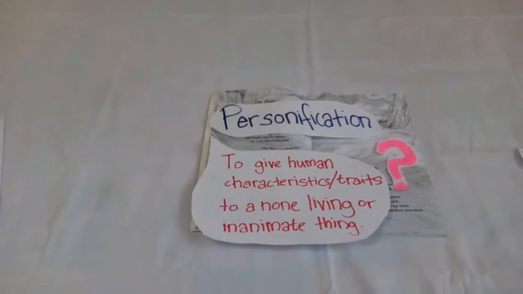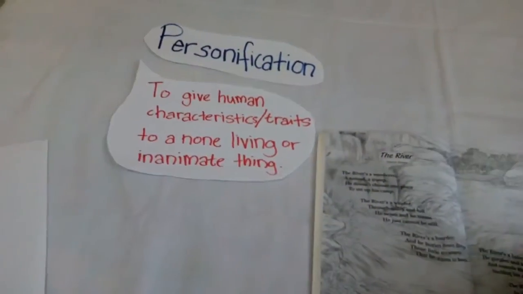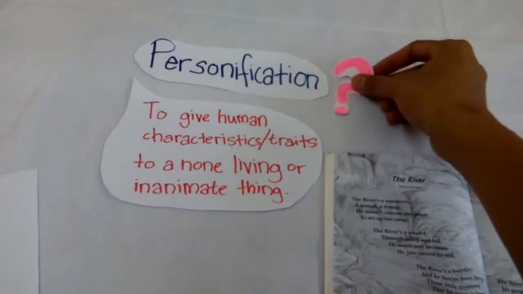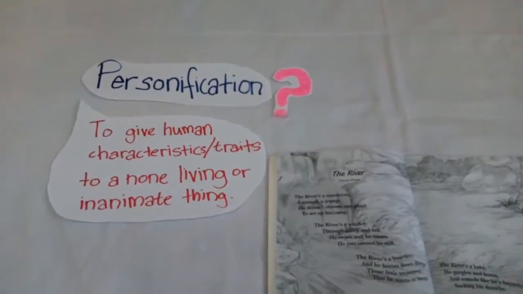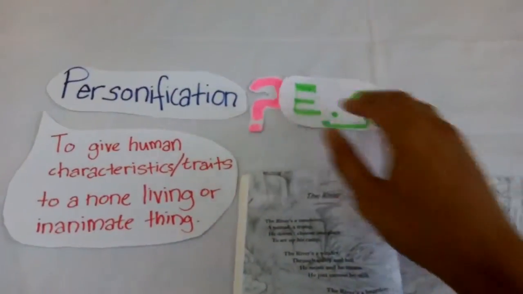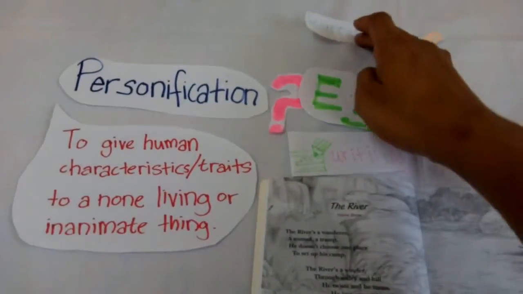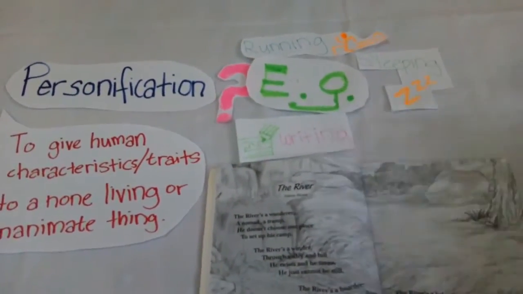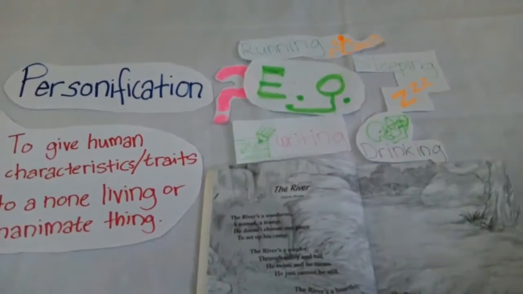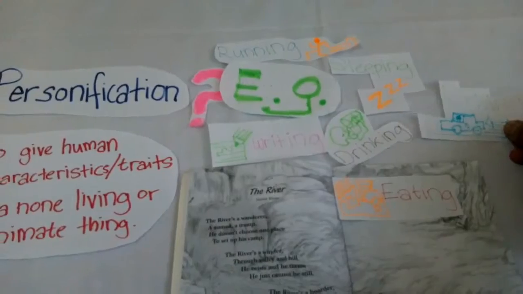Back to our personification. What is personification actually? Personification is to give human characteristics or traits to a non-living or inanimate thing. For example, writing, running, sleeping, drinking, eating, and driving.